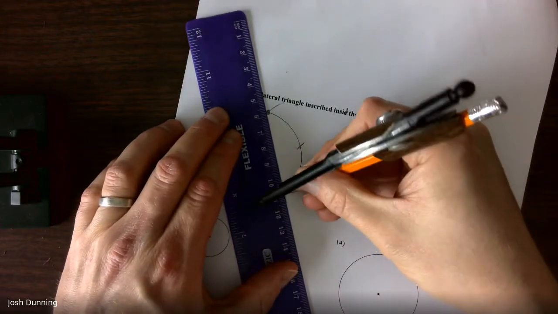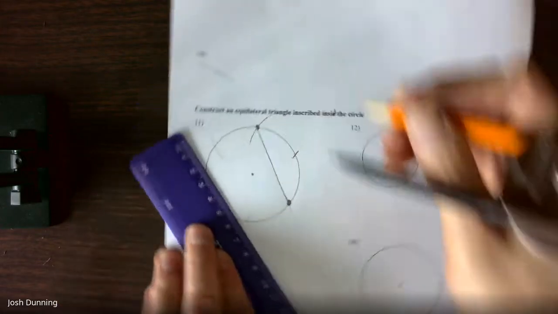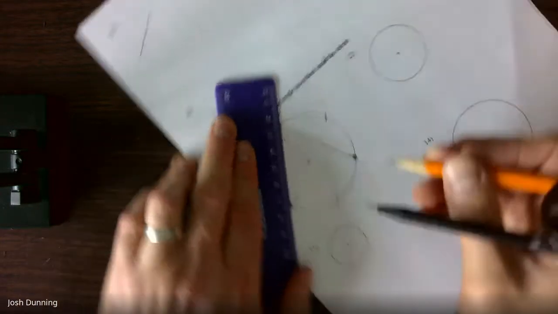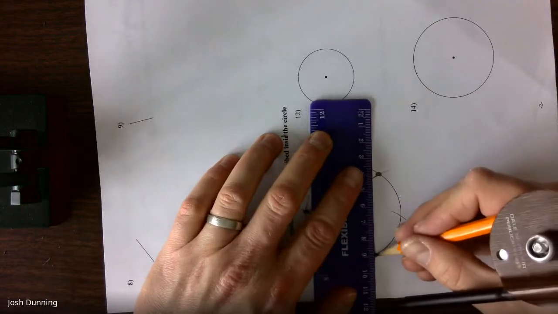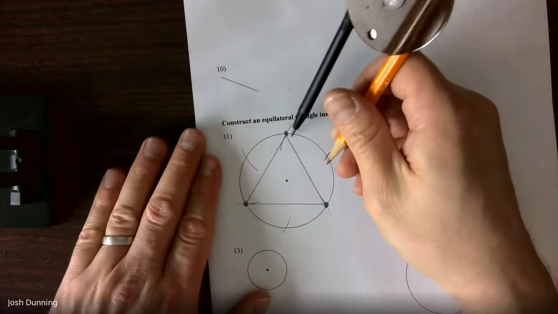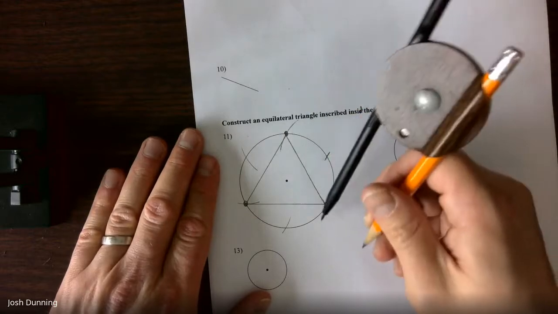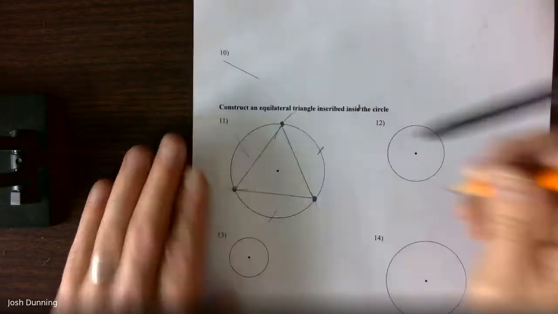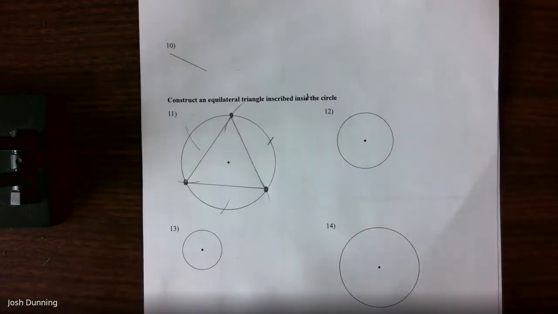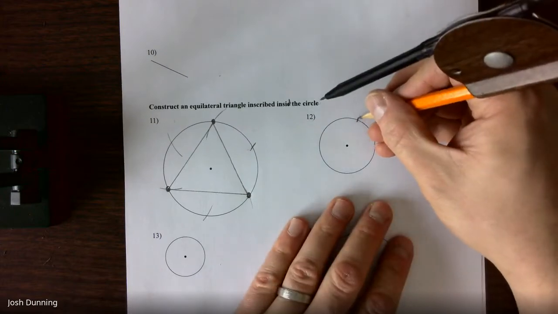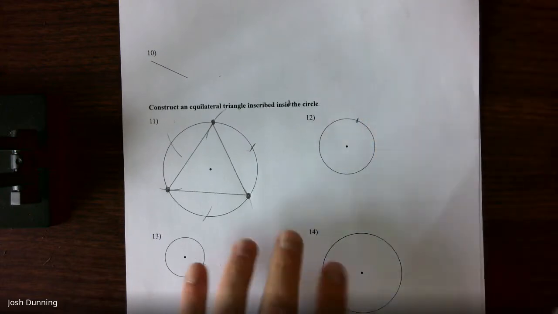All of these chunks of the circle were broken up equally. So since this portion of the circle is equal all the way across, these lines will be equal, so you have an equilateral triangle. Now again, the way that works, put a mark somewhere on the circle.